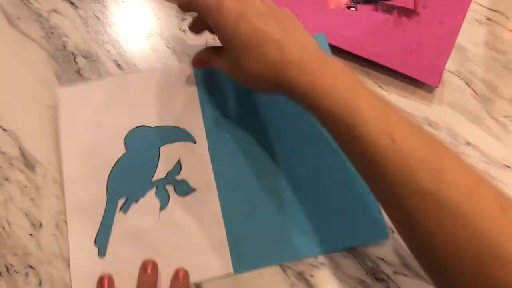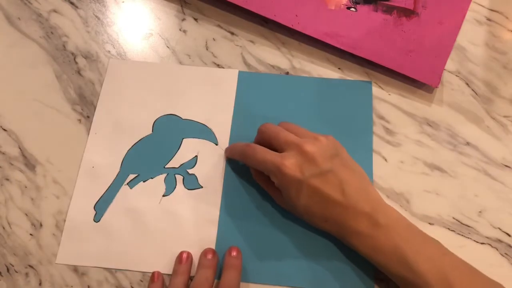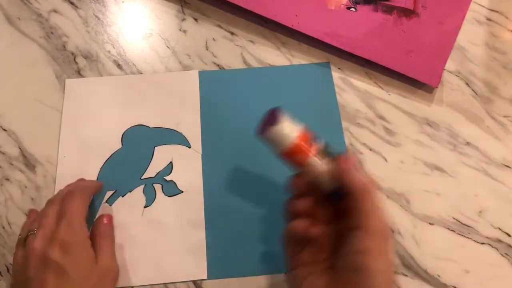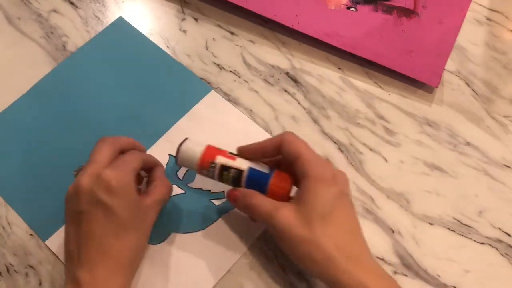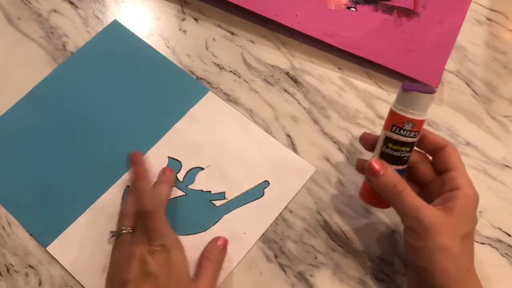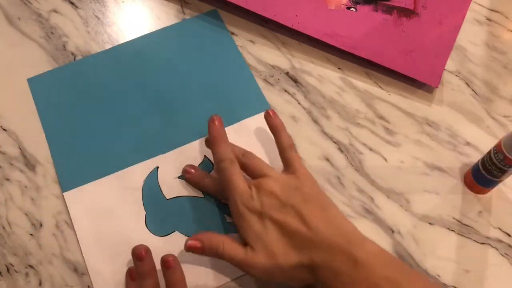Now, I can flip it over and see where we used that little cut. It just hides itself in there, and we're definitely gonna be hiding it with a line in just a second. If you have any little pieces that are poking up now, this is when you can take your glue stick, just carefully put a little bit of glue and stick it in place.